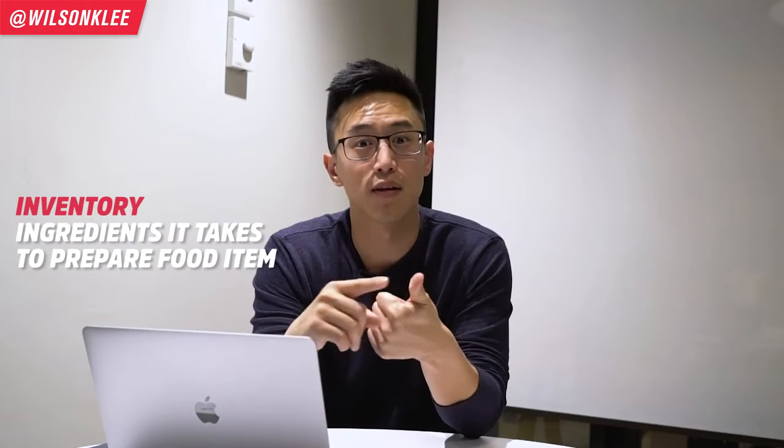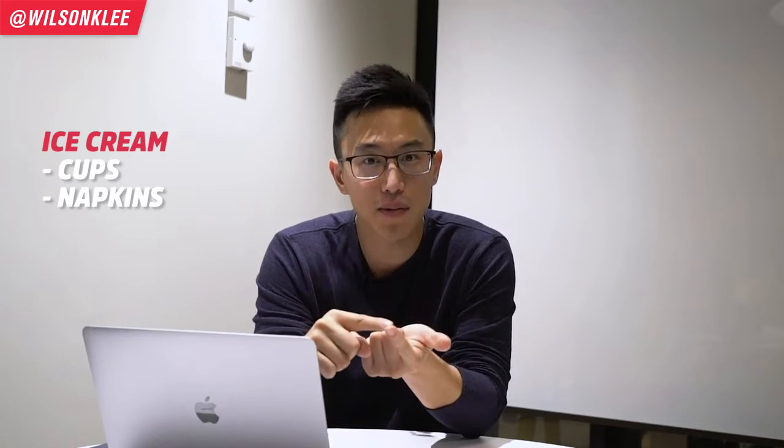If we're talking about ice cream, we're talking about the cups, the napkins, the dry ice, the milk, the powders, the sugar, the toppings. These are all the ingredients that go into making this item, okay? On top of that, we need to add in the direct cost of preparing the ice cream.